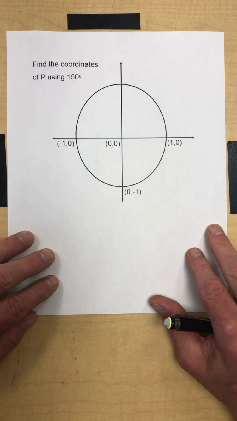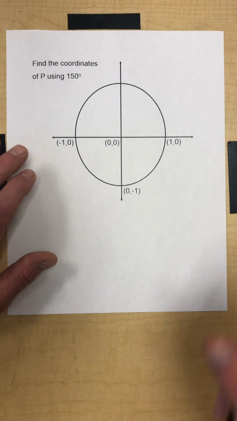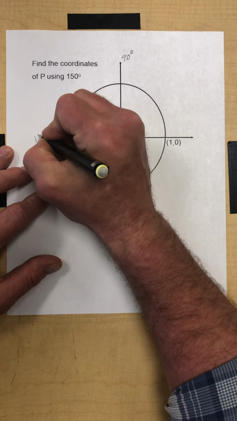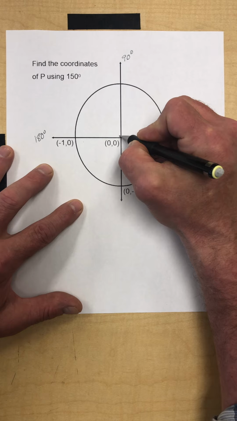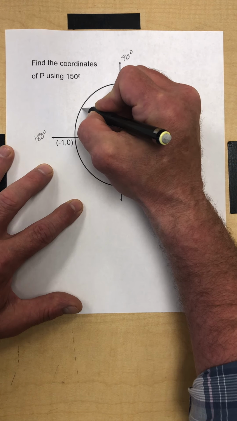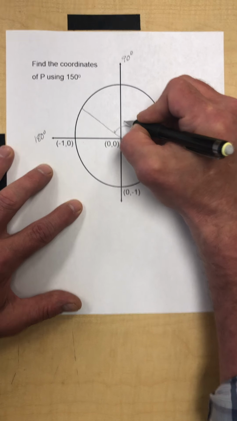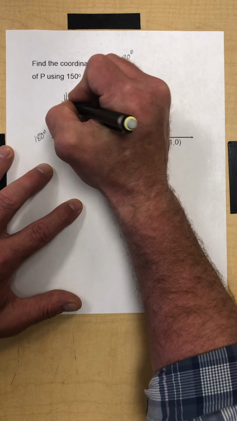Okay, last guy in quadrant 2, 150 degrees. Okay, so again, we have 90 degrees straight up, we have 180 degrees due west. So 150 degrees would have to be about right here. Okay, and that's my 150 degrees. Okay, we're still in quadrant 2.